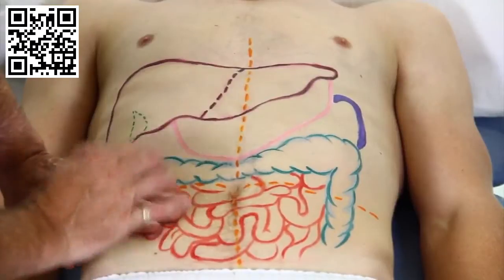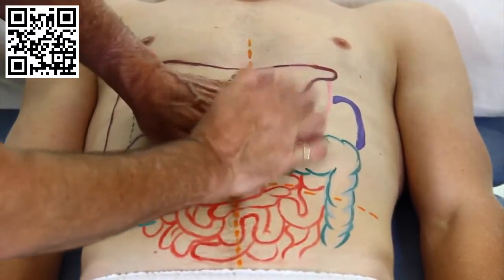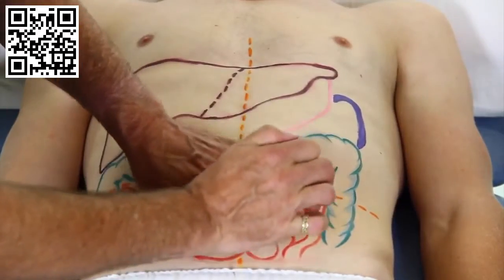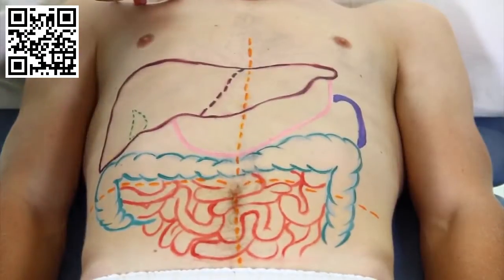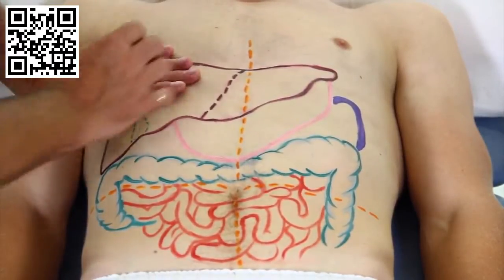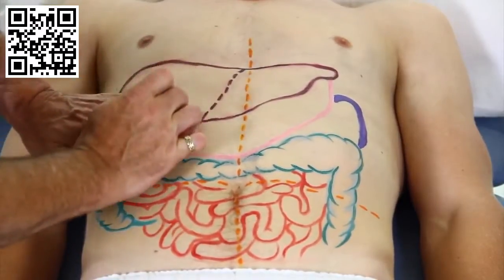Dullness is heard over solid organs and masses, whereas tympany is the predominant sound where air is present. Adopt a systematic approach to percussion of all 4 quadrants. It's also possible to percuss the liver span by percussing from thorax to abdomen in the right mid-clavicular line.